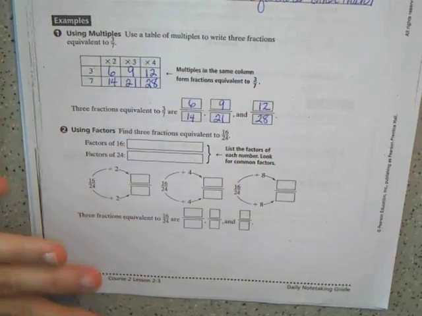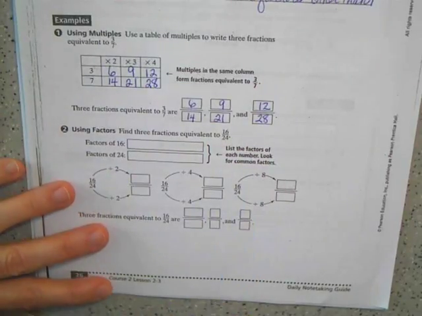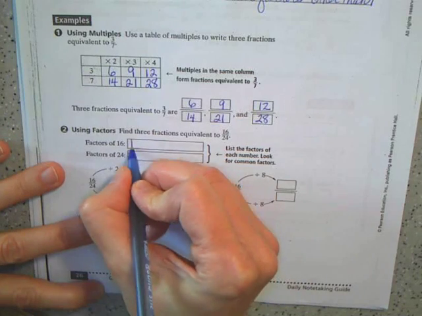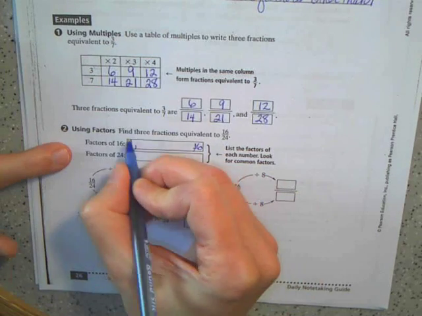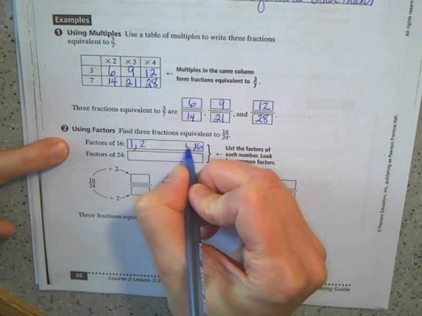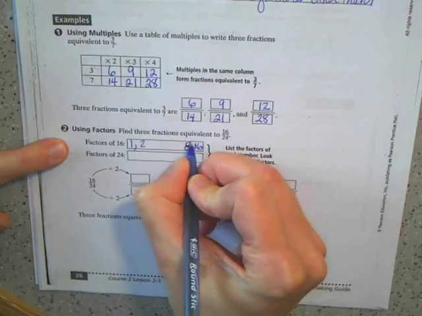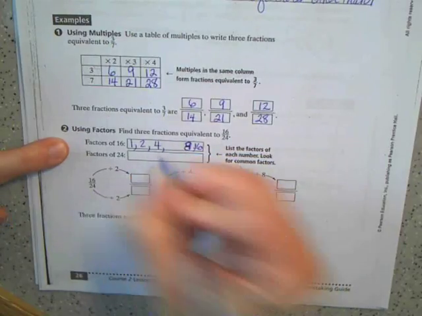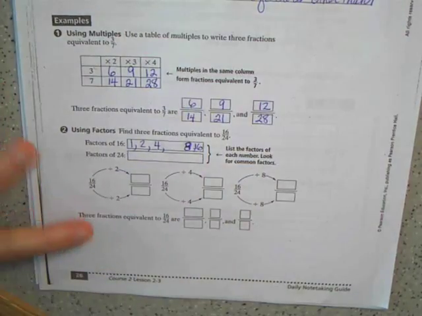First of all, let's list the factors of each number and look for some common factors. The factors of 16 are 1 and 16, 2 and 8, and then just 4. 4 is a double, so you can write 2 4s if you want, but you don't really need to.